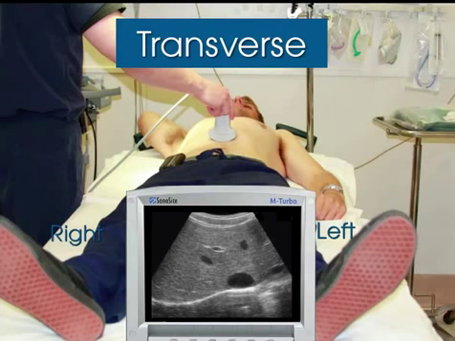Transverse, it's as if we're standing below the patient's feet looking up towards the body. I've got the indicator towards the patient's right, and the IVC appears as a short axis. And it's not unlike reading an axial CAT scan where we have everything over here to the right and everything over here towards the patient's left.